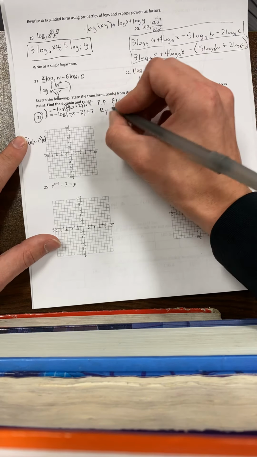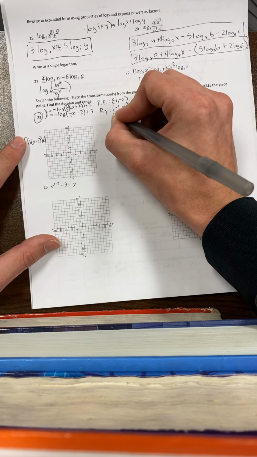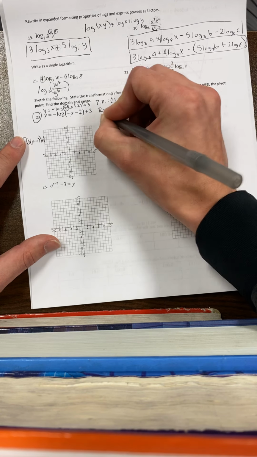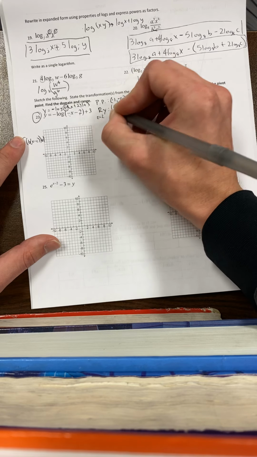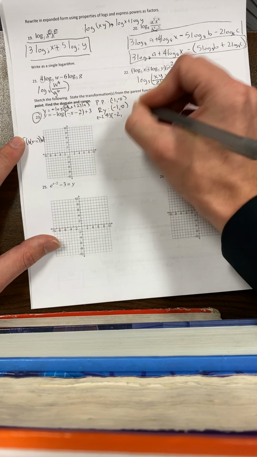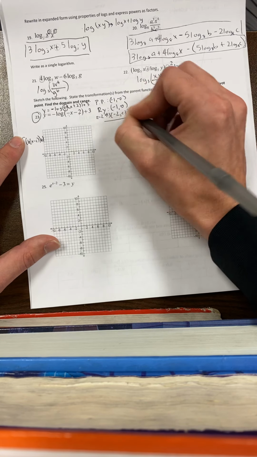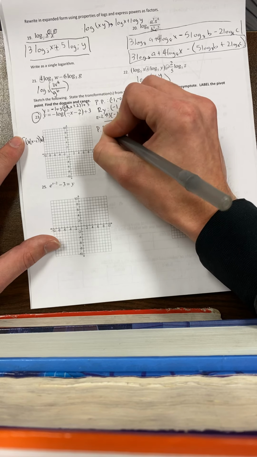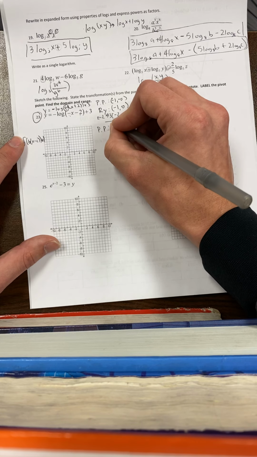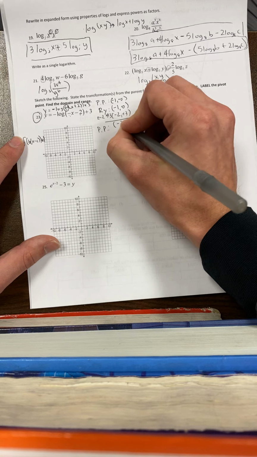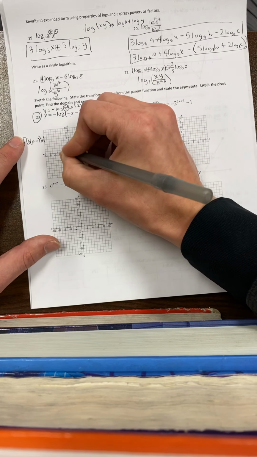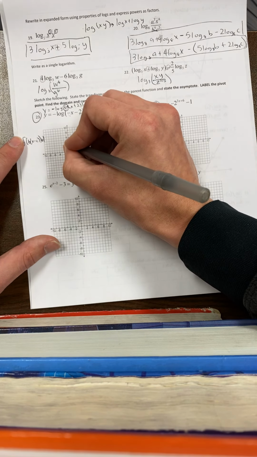So now we do our transformations. We're moving to the left 2, so left 2 and up 3. And so we get our pivot point is at (-3, 3). And so we go and graph that.